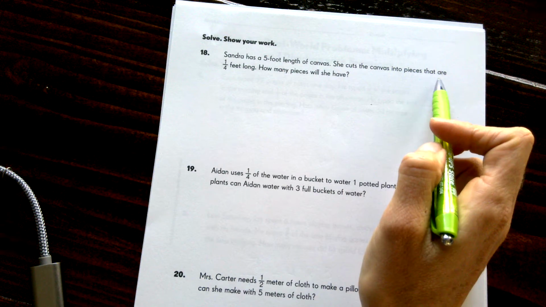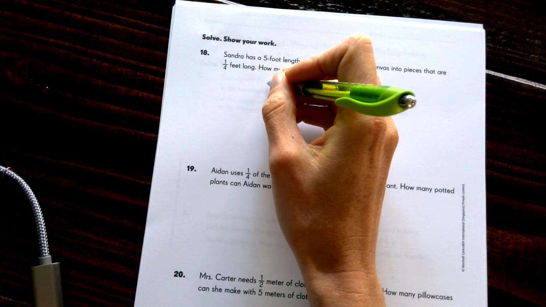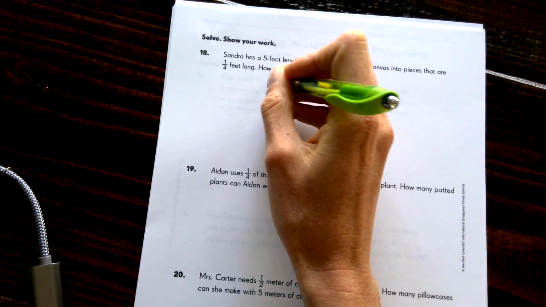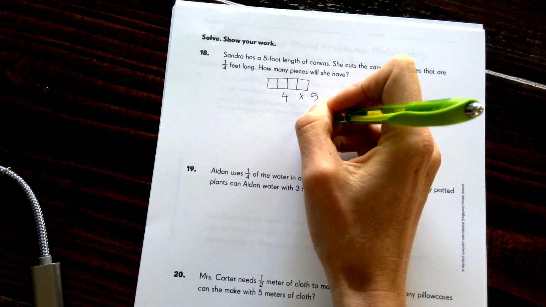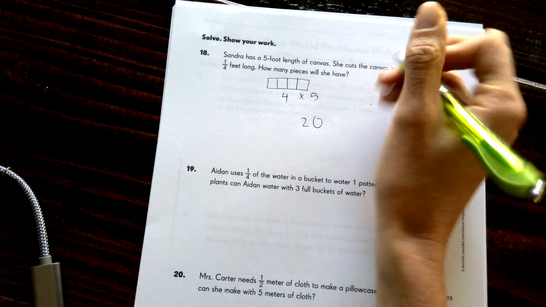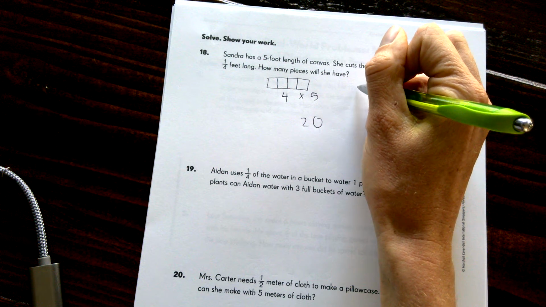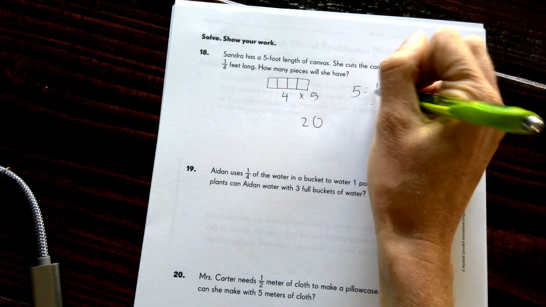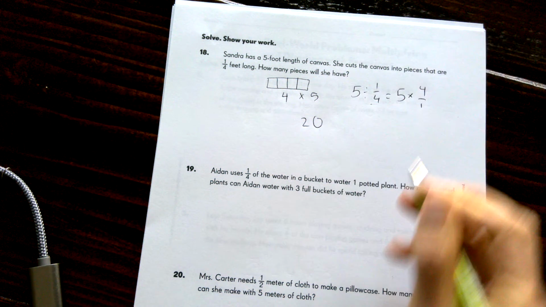All right. Sandra has a 5 foot length of canvas. She cuts the canvas into pieces that are 1/4 long. How many pieces will she have? Well, she has her 5. Here's 1 foot into 4. That's 4 pieces. So that times 5, she's going to have 20 pieces total. Or 5 divided by 1/4, which is equal to 5 times 4 over 1, which is 5 times 4.